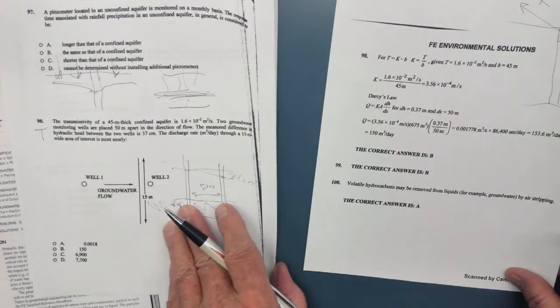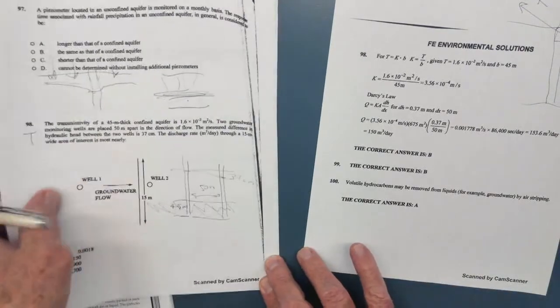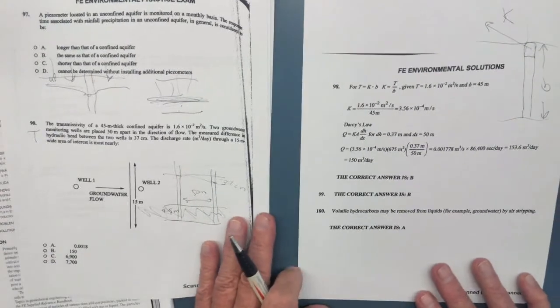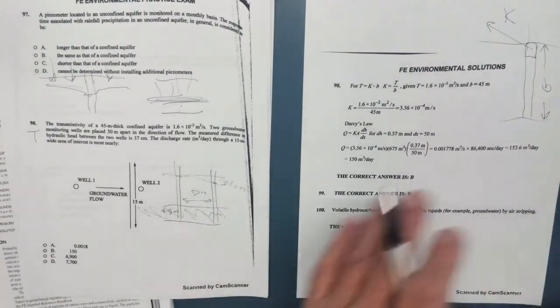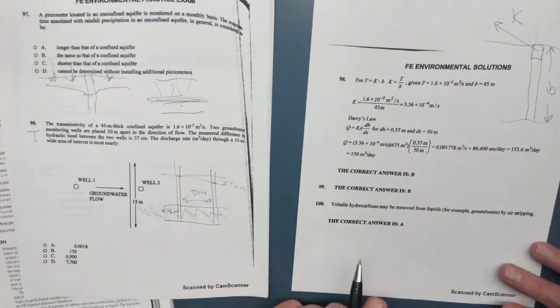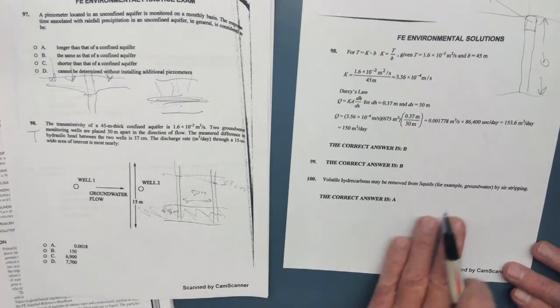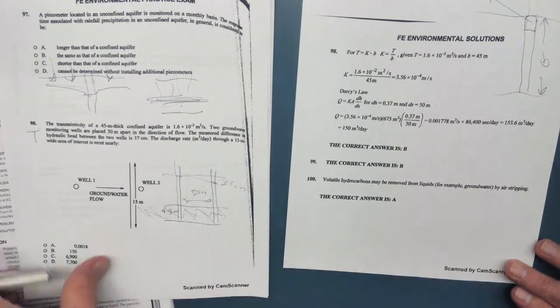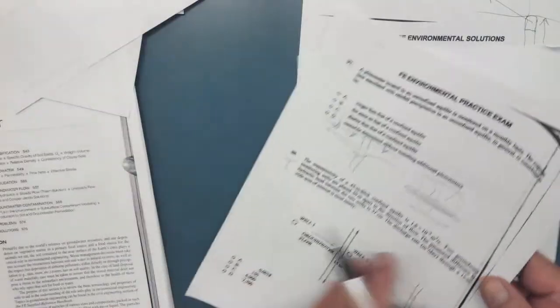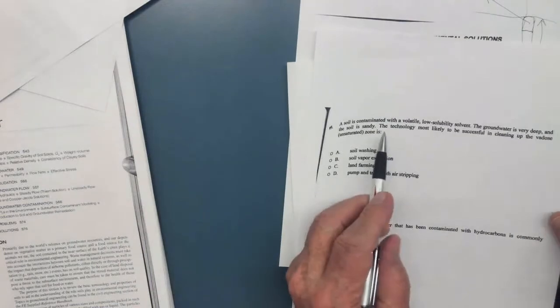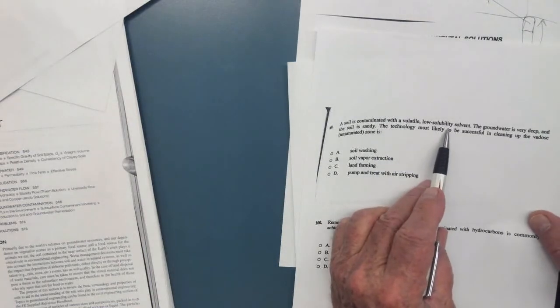All right, the last one is groundwater remediation. There's not much in the handouts about it. It just says volatile hydrocarbons may be removed from liquids. Let me state the problem. A soil is contaminated with a volatile, low solubility solvent.